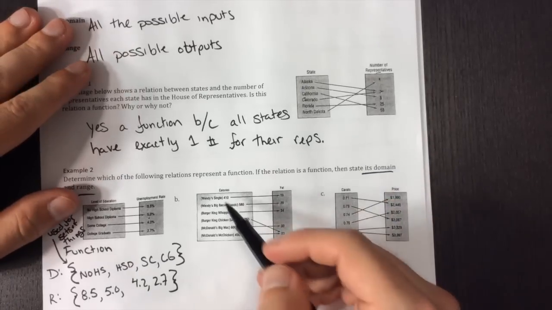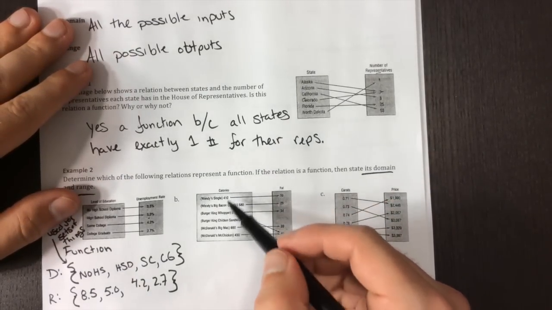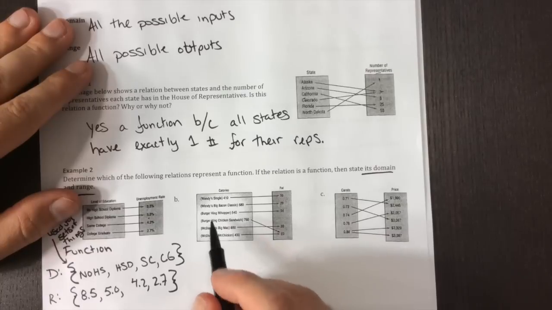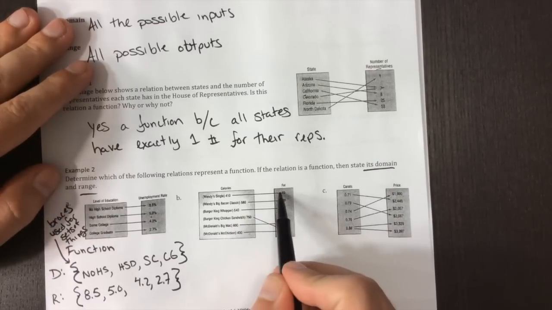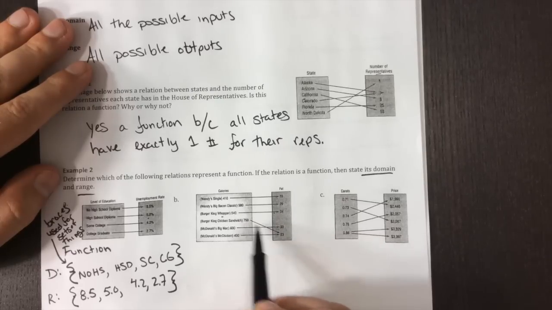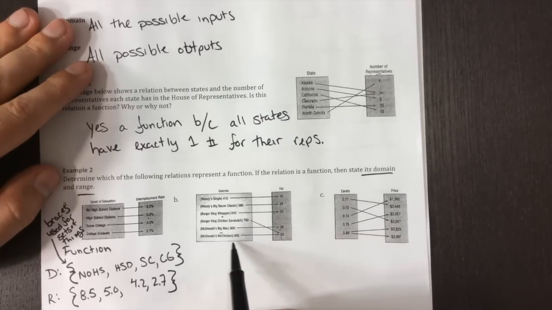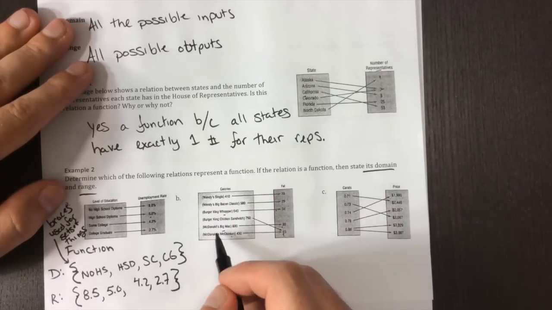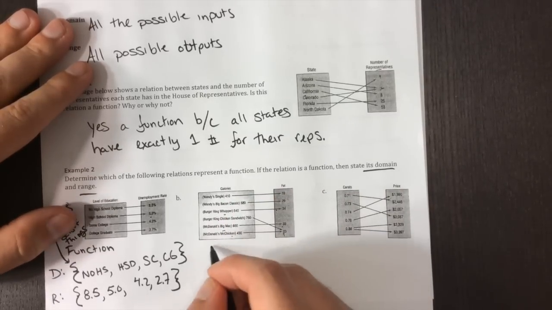Let's look at B. We've got fast food sandwiches, and then they're fat. So let's see if this is a function. This goes to 1, this goes to 1, this goes to 1. We go to 23 here, 33, and 23. So every part of our input goes to one output. So this is a function.